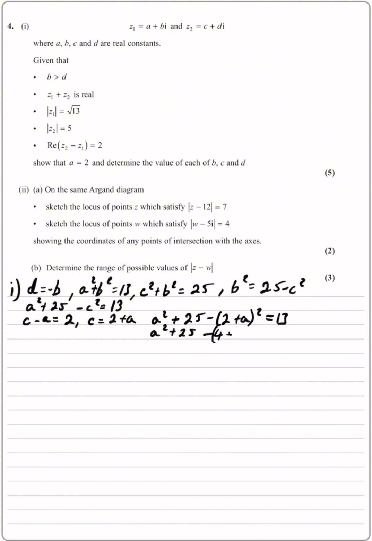So expanding out the 2 plus a squared, and then cancelling everything that cancels. And then solve that in any way you want to. As long as it's correct, you'll get a equals 2. You can therefore deduce c equals 4, b will be 3, and d will be negative 3.